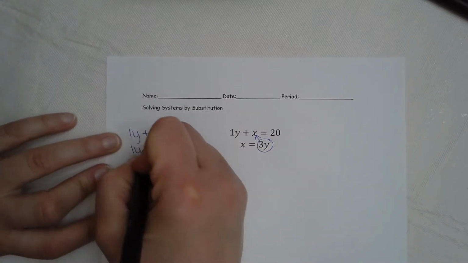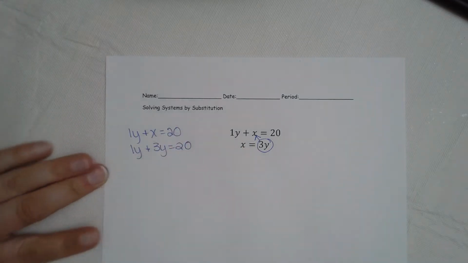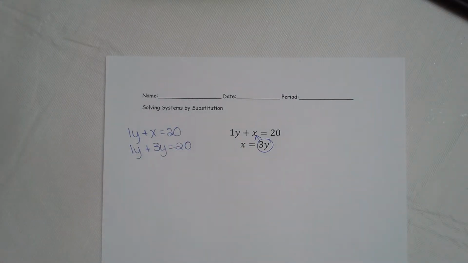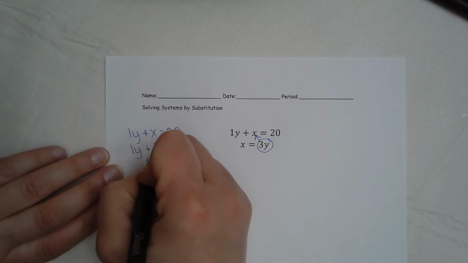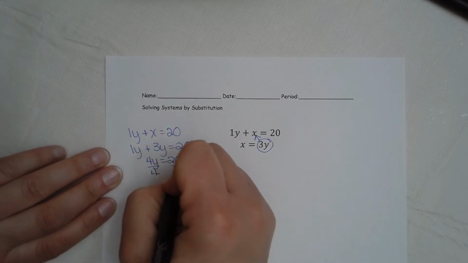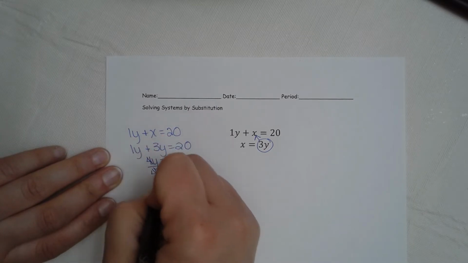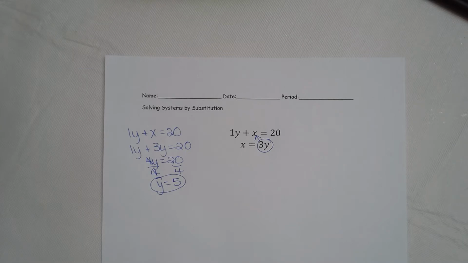So I will have 1y plus 3y equals 20. Then I'm going to solve. Now that I have one variable in the equation, 1y plus 3y is 4y. We're going to divide by 4, and y is going to equal 5.